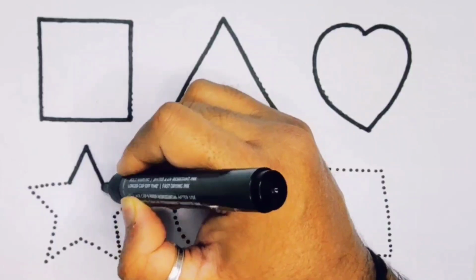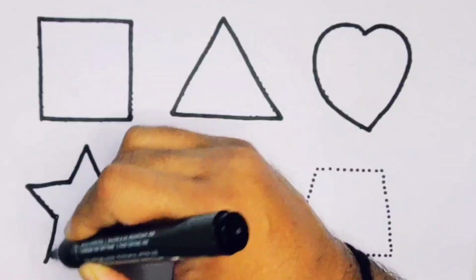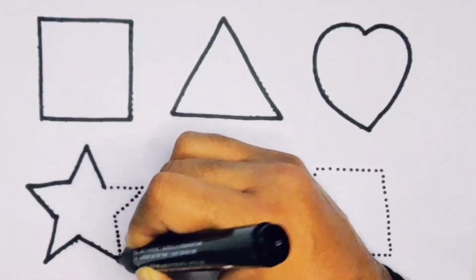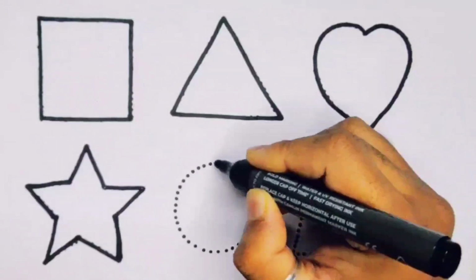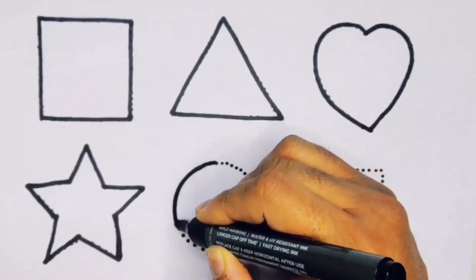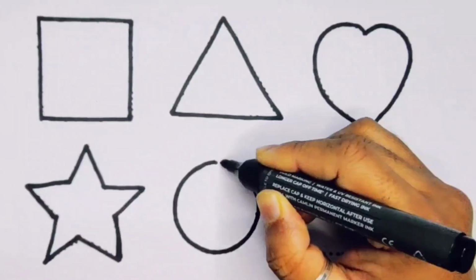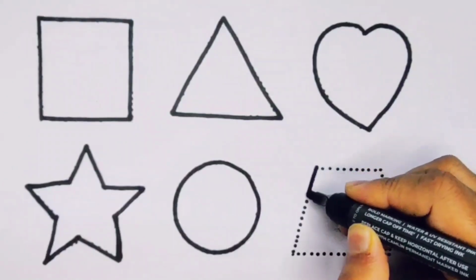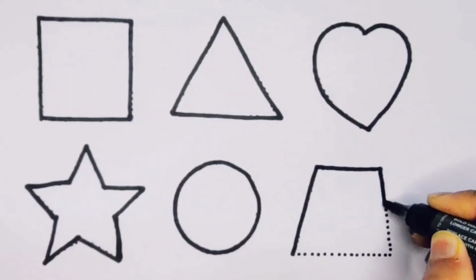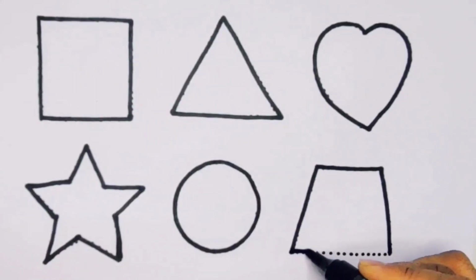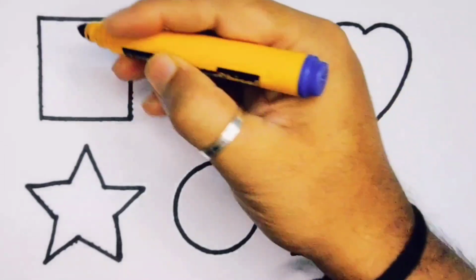Next, star. This is star. Next, circle. Circle. Next, trapezium. Trapezium. Now we put the color.